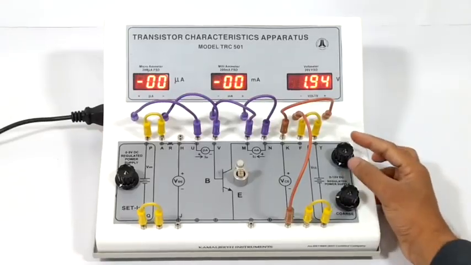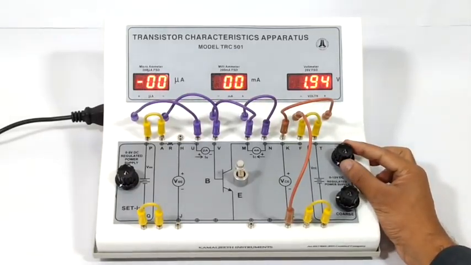Now the voltmeter measures VCE. Adjust VCE to 2 volts by turning these knobs. Note down VCE equal to 2 volts.